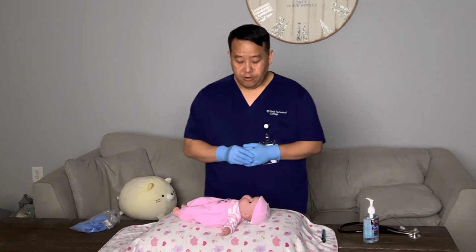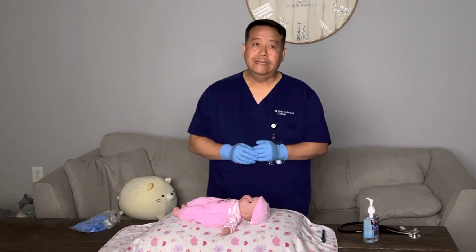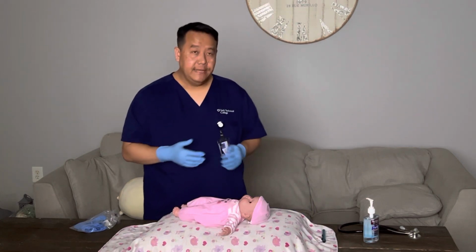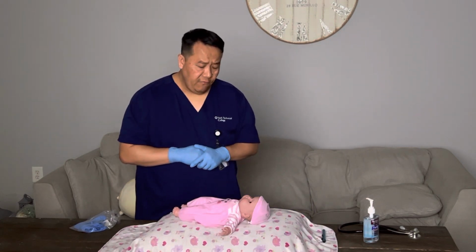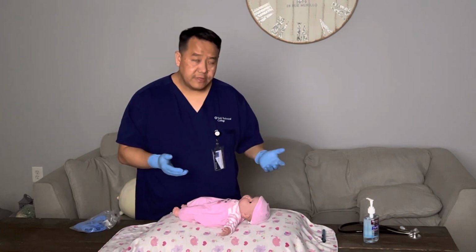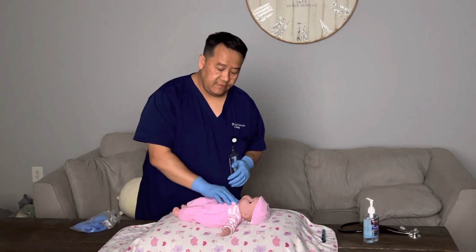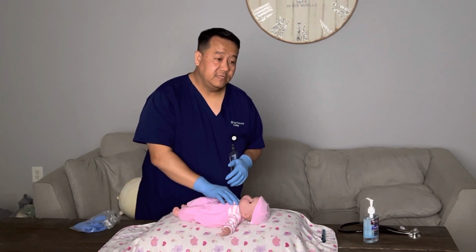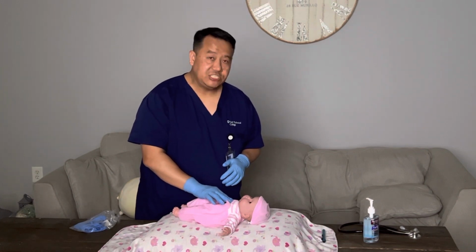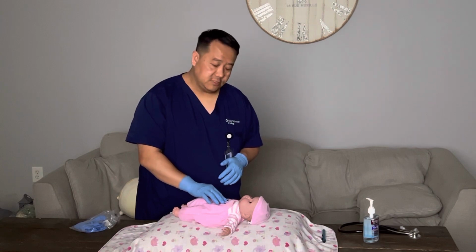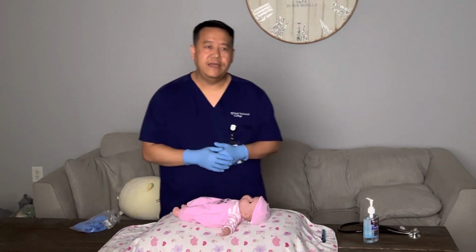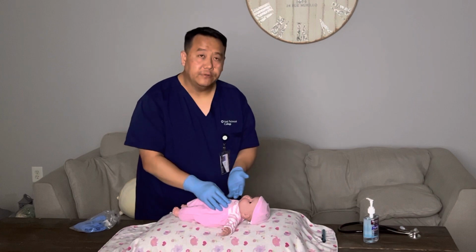Next, I'm going to look at her chest and her clavicle. I'm going to feel and inspect for any secondary trauma during the birthing process. I'm going to run my fingers right down her chest, and there are no bumps. Everything is cylindrical. Her chest shape is fine, there are no intercostal retractions, and she's breathing just fine. And I'm going to take a look at her nipples.